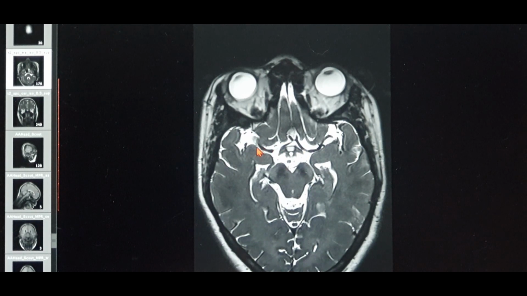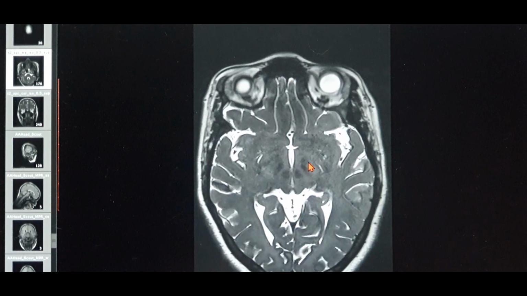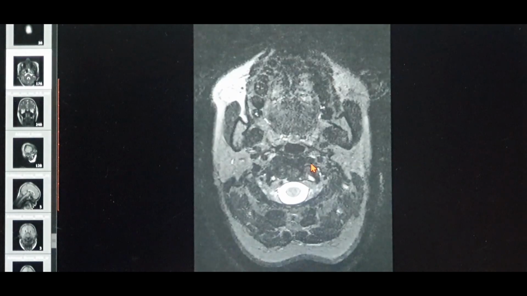So it appears as an empty channel or empty blood vessel, as you can see over here. That's an artery. That's actually the middle cerebral artery in the brain. So it appears as a blood flow void. So I'll give you the basics about the blood vessels.